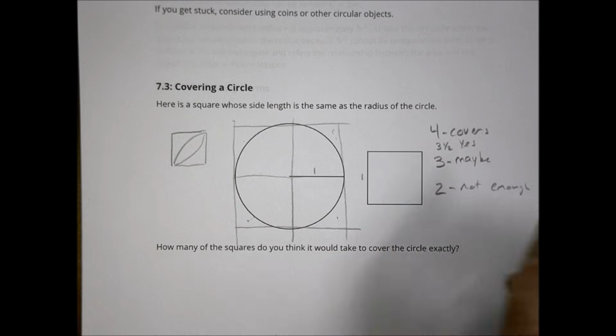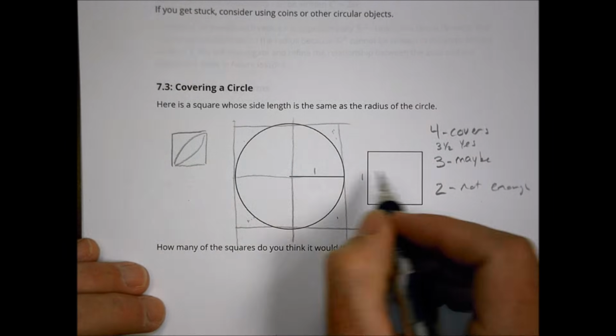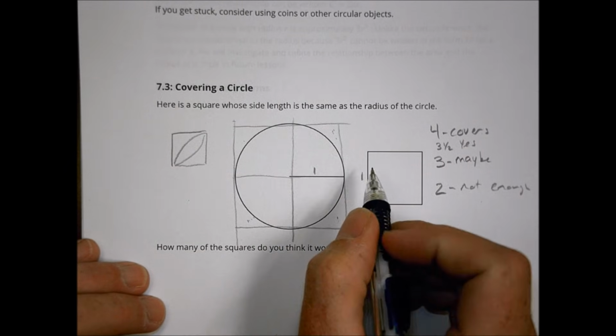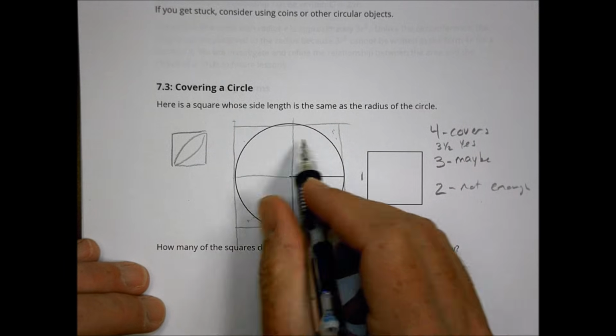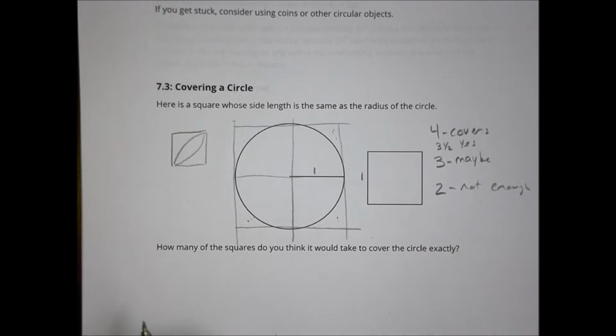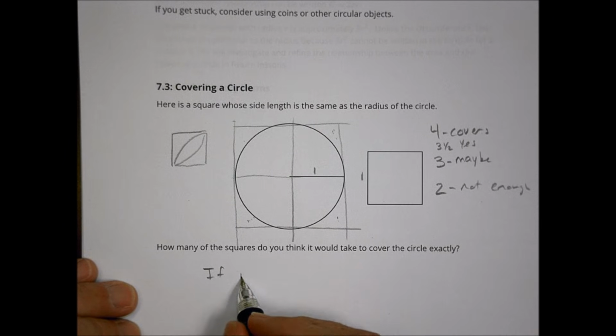Okay, and that's just the idea of what we're looking at there, is that when we take a look at this square with a length of 1 and make that our radius, it takes about 3 and a little bit more of those squares to cover up one circle. That's kind of the idea. Okay, what if I had a radius of 4?